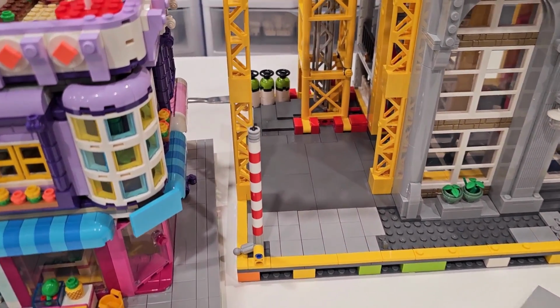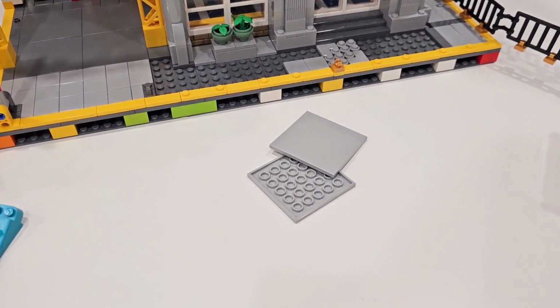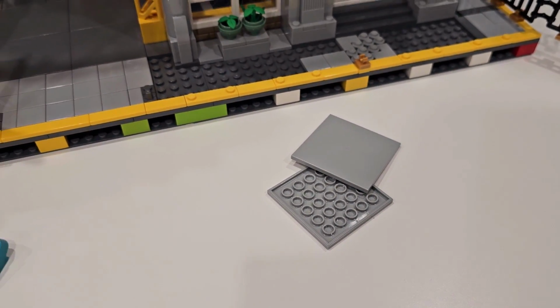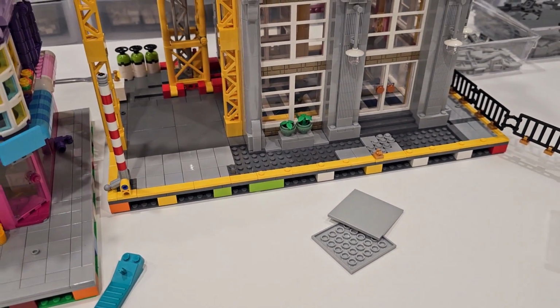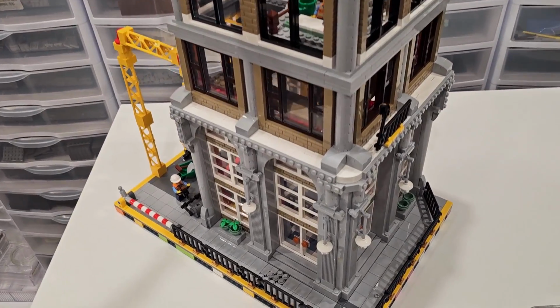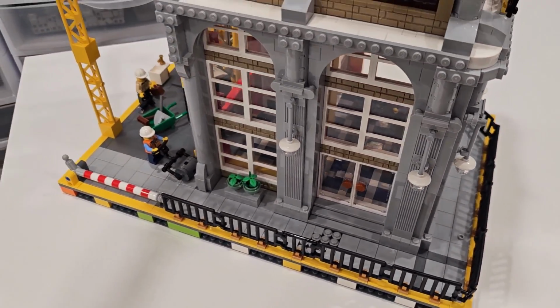I even had dark gray 6x6 tiles, so now I have these in the inventory. I was thinking maybe I should make all my sidewalks 6x6 tiles. No, I'm just kidding. I'm not going to order those. That would be insane. We're running with the 2x2s. There we go. They're all switched up. And now the construction site is ready to be placed in the Lego City.